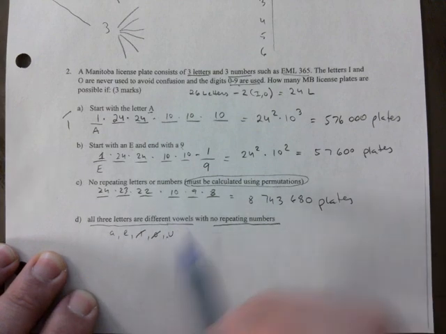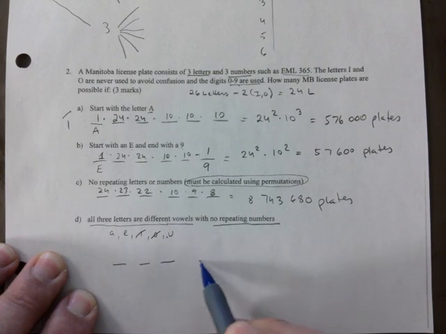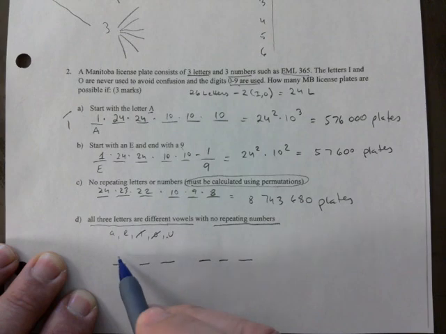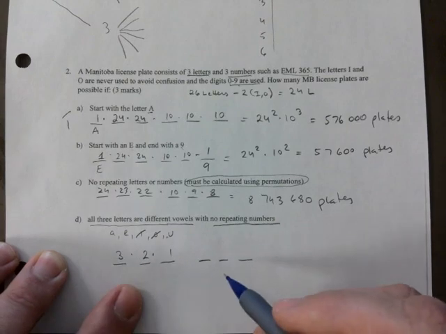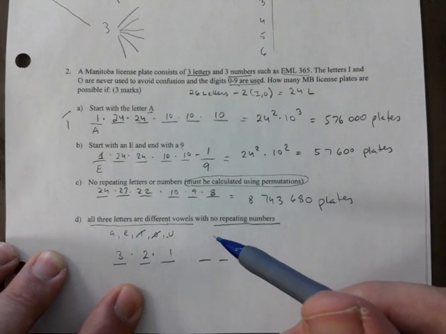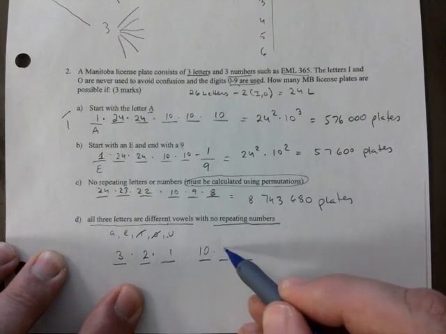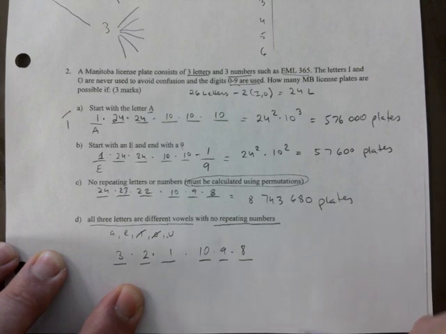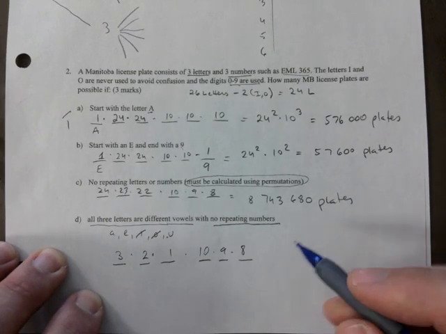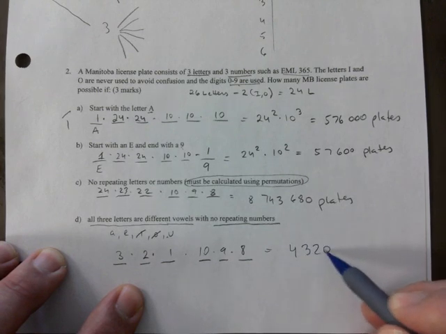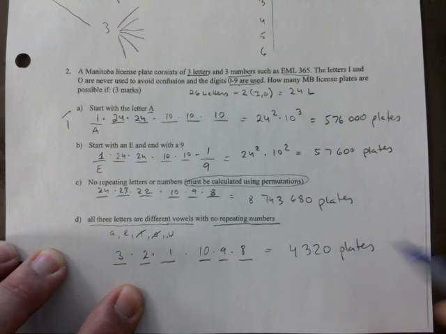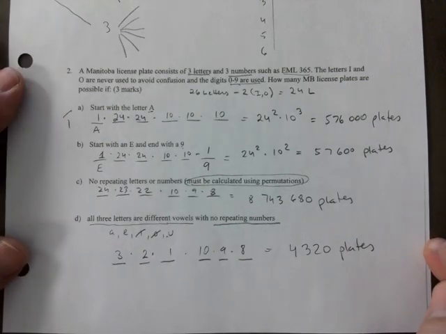So you just have 3. So 1, 2, 3, 1, 2, 3. So this would be, you technically have 3, 2, 1, and then you have no repeating numbers, 10, 9, 8. That's really what it comes down to. So that would be 4,320 plates in that case.